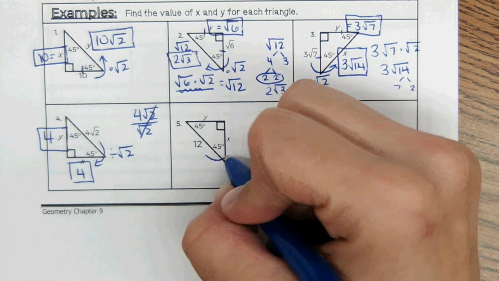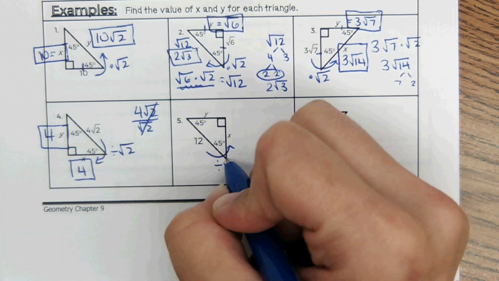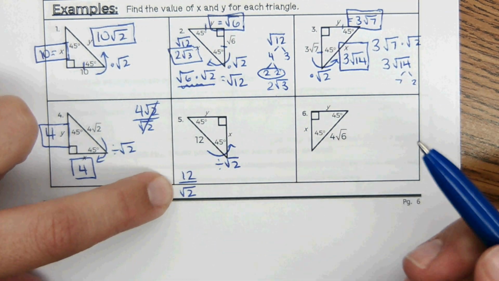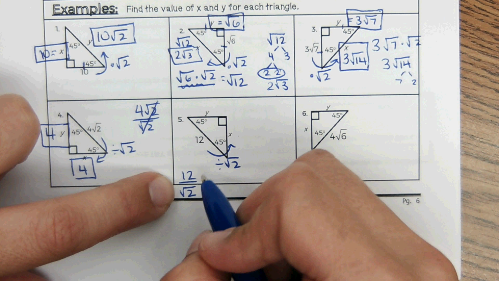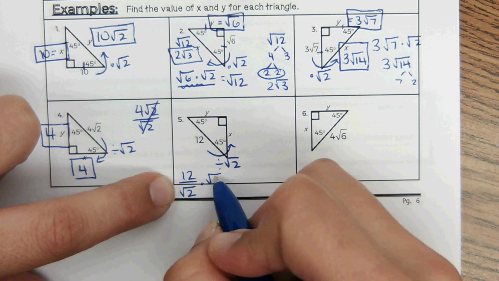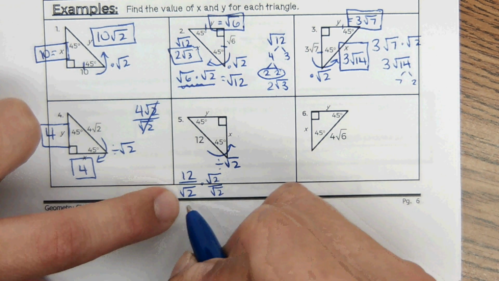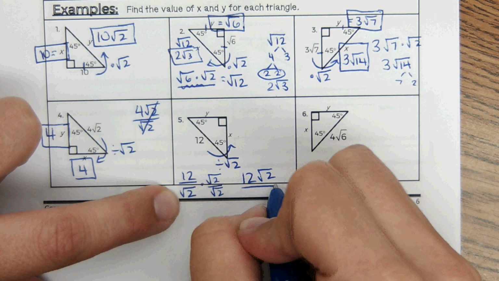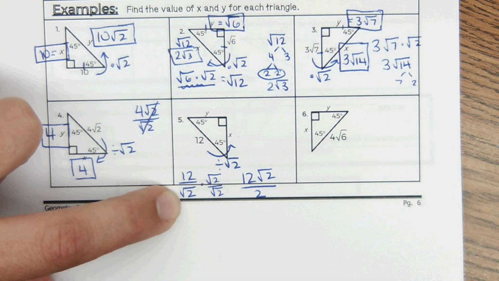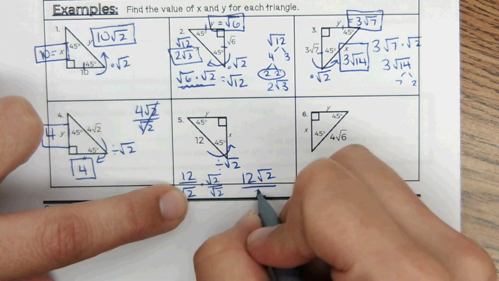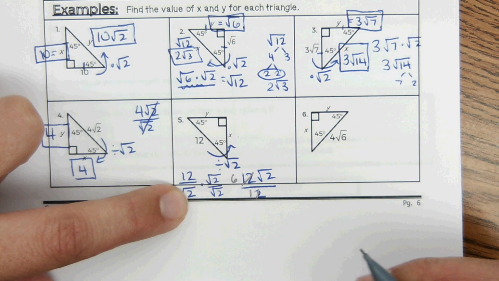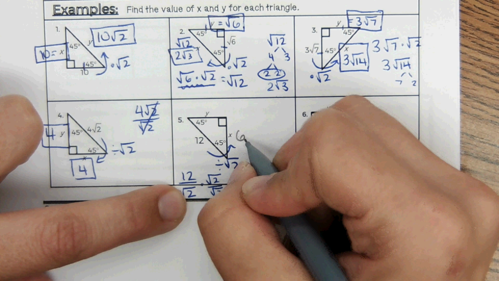Okay, number 5, dividing by square root of 2. So 12 divided by square root of 2. You could find the decimal of this if you wanted to, or to simplify, just multiply by square root of 2 over square root of 2 to rationalize the denominator. And then 2 and 12 can both be divided by 2, so I get 1 and 6. And then it comes out to 6 square root of 2.